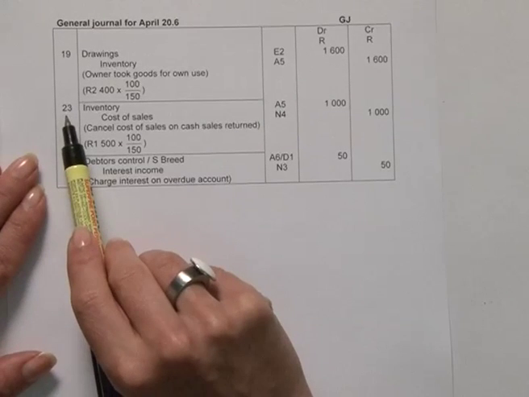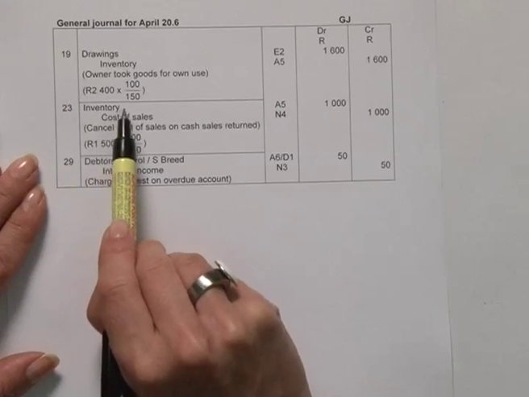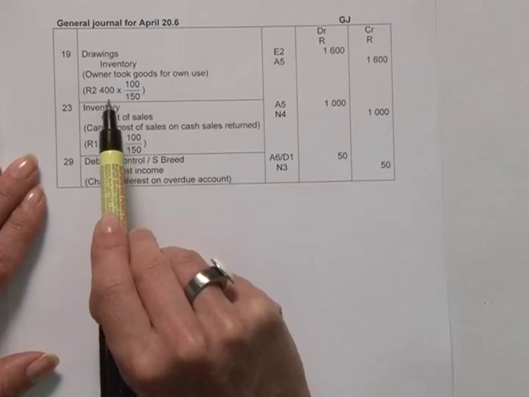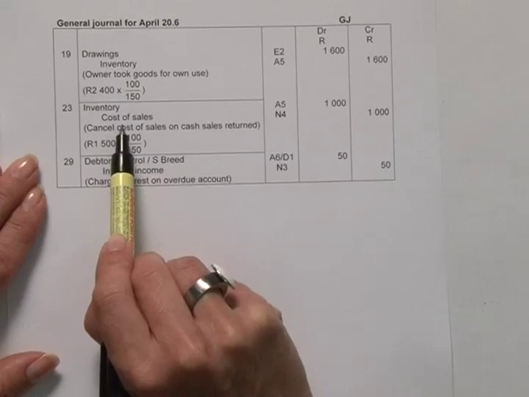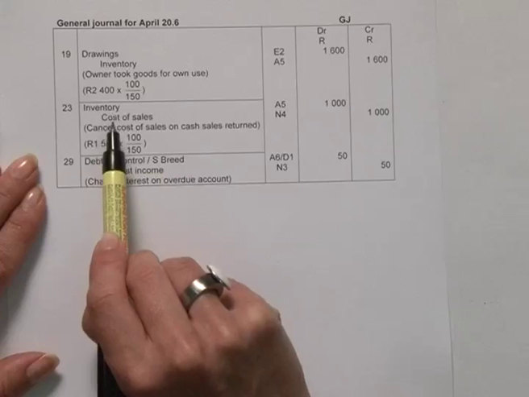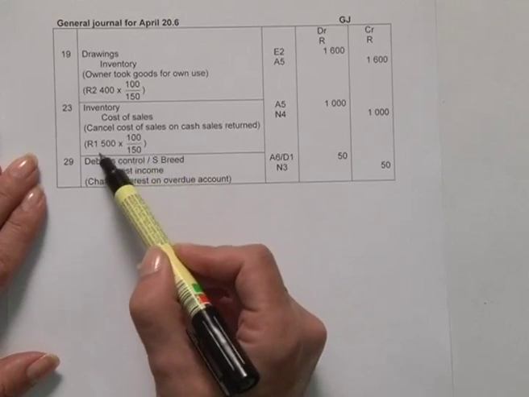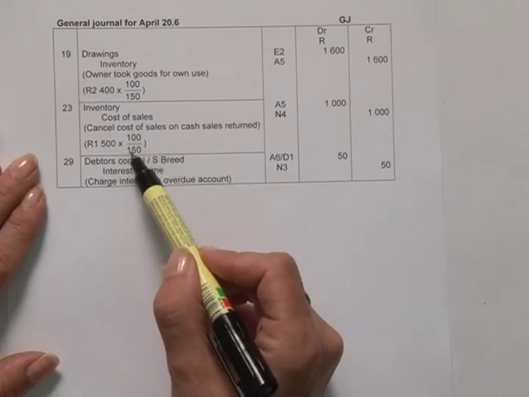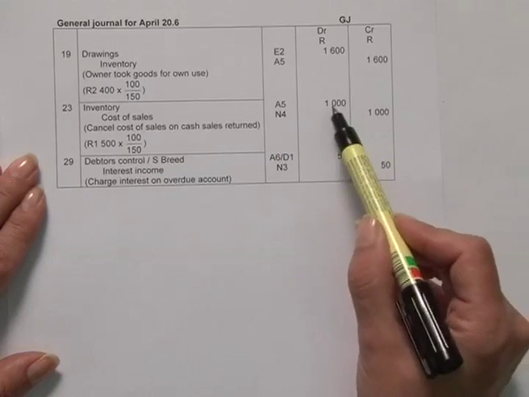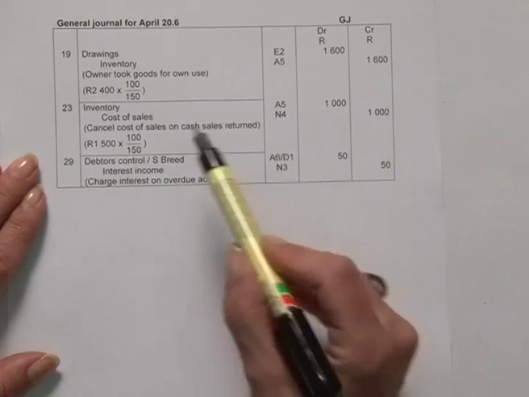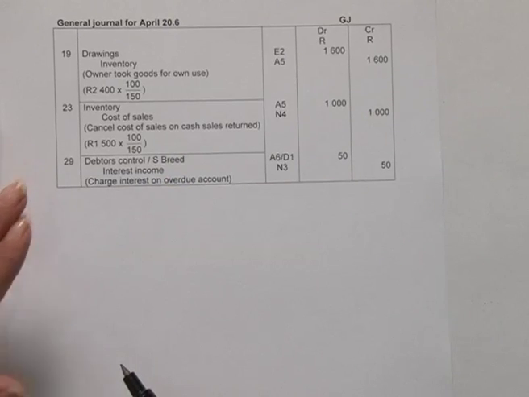On the 23rd, the inventory was returned. That's why inventory will be on the debit side. Cost of sales is a cancellation of the cost price of the sold items. It was calculated using our formula, 1,000 Rand debit and credit for inventory and cost of sales.